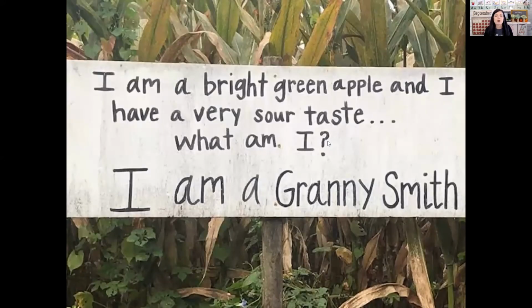It says, I am a bright green apple and I have a very sour taste. What am I? The answer is, I am a Granny Smith apple. So we just read that there can be red apples or green apples. Did you also know that some apples are yellow? So the three colors that apples can be are red, green, or yellow.